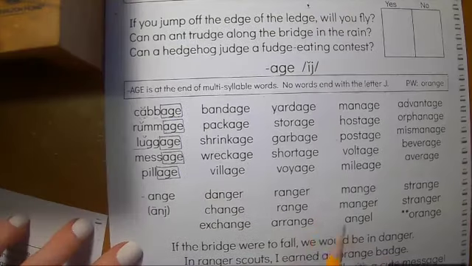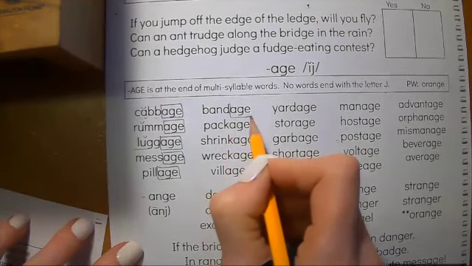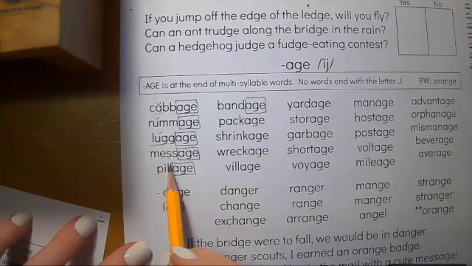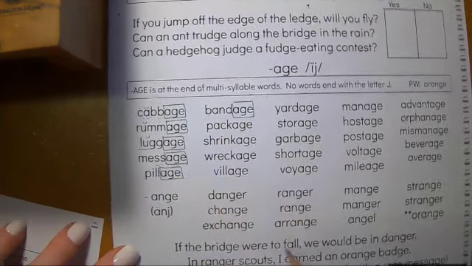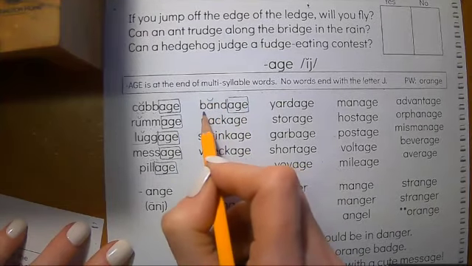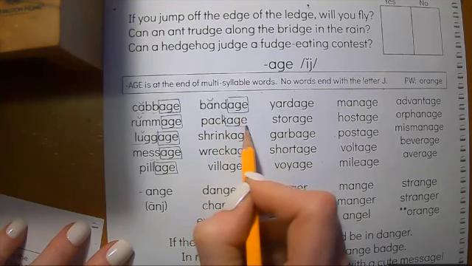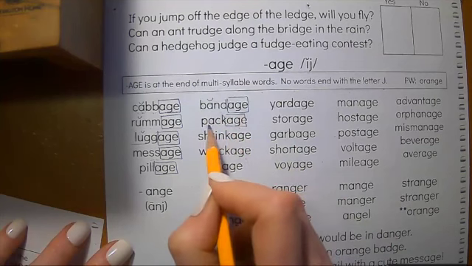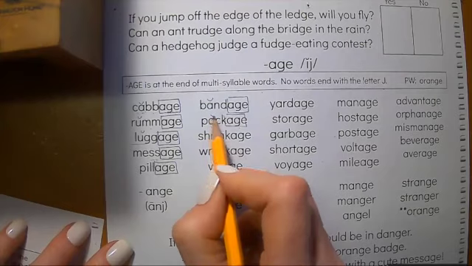luggage. Over in the next column, we see a different pattern. The pattern here has double consonants, and the pattern here is a little different. Box the idge and decide that's a closed vowel, bandage. Box the idge and then read the syllable before it, package.